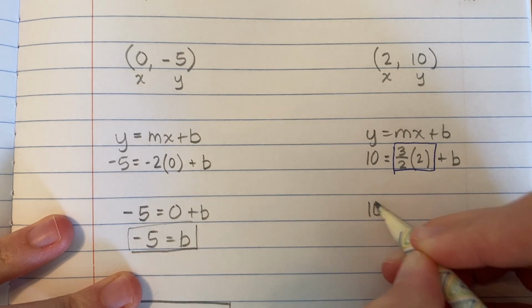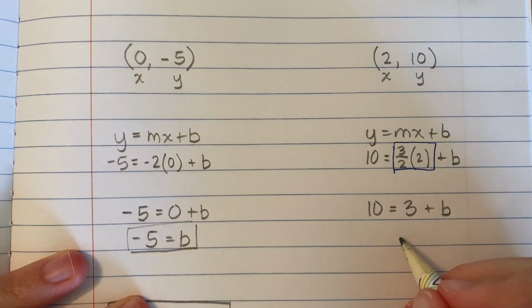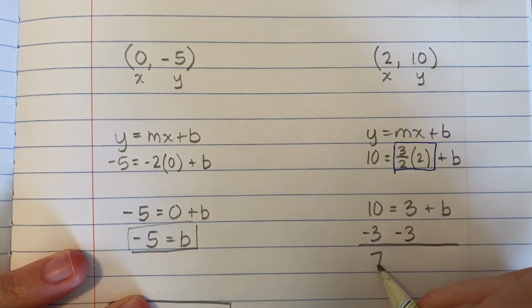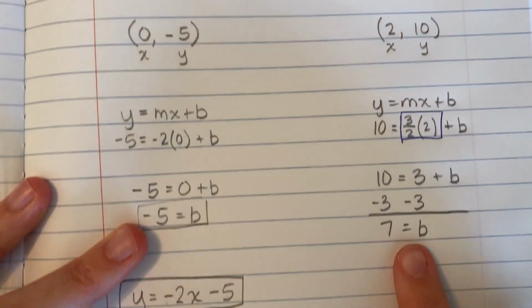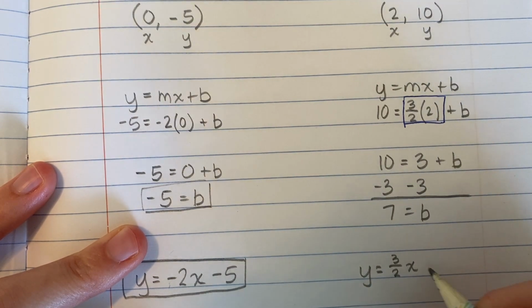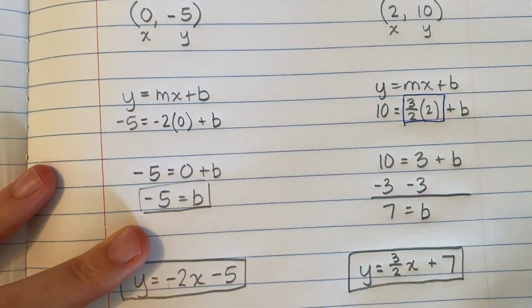So I'm still following my other steps, right? So I'm still solving for b here. I'm going to get b by itself. So now I have my m is 3 halves, my b is 7. So y equals mx plus b. Thanks for sticking with me, folks.